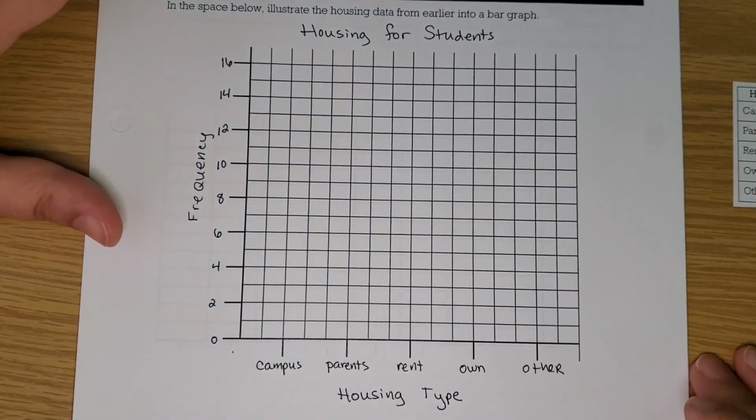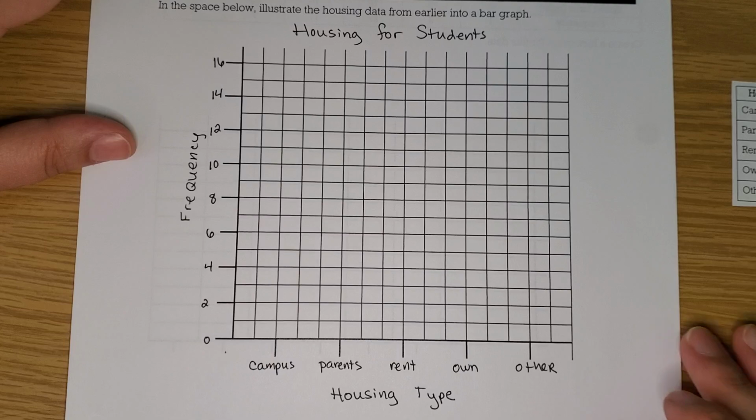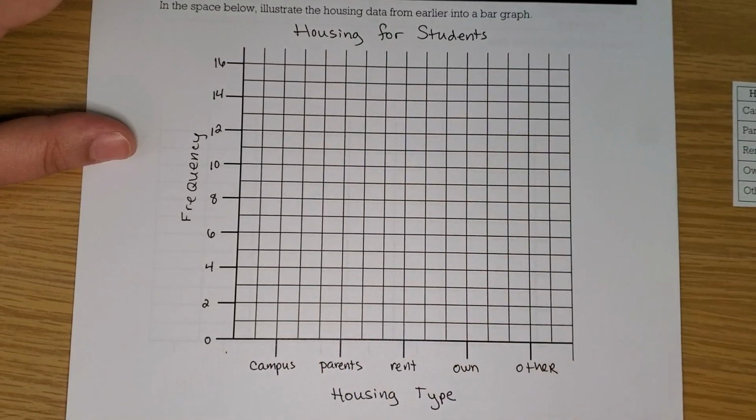I was considering living situation for students. That would also be fine. So you want something relevant, but also fairly concise.